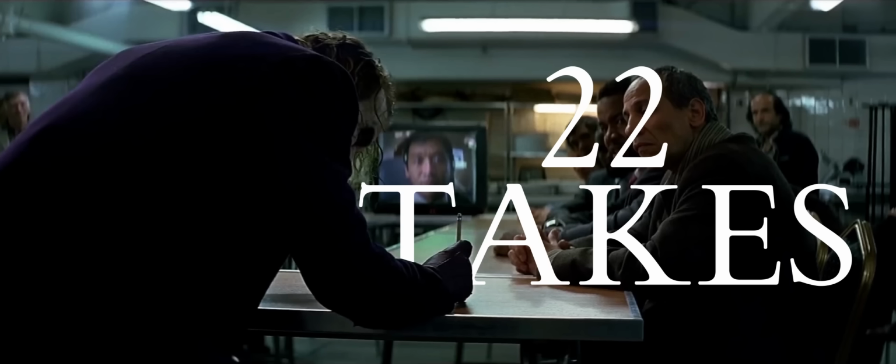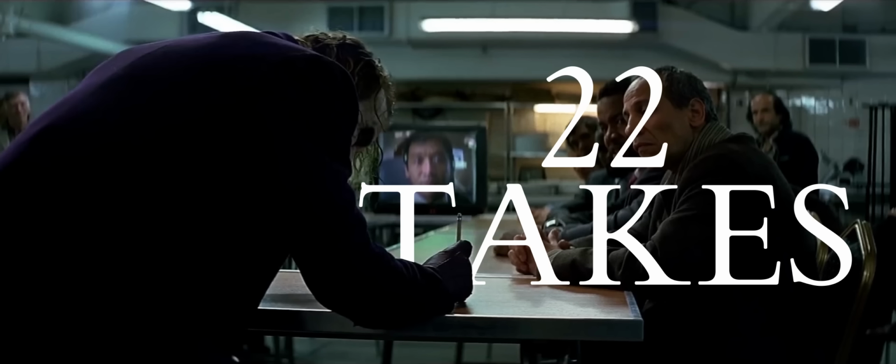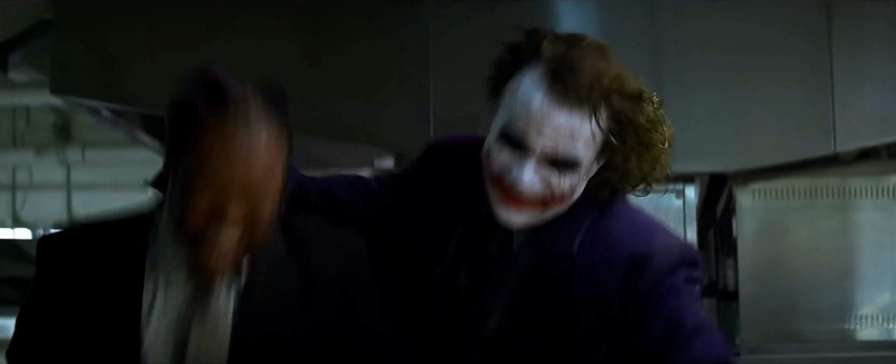So, this scene was shot over the course of 2 days. 22 takes. Some shot with the pencil in place, the others shot without it. In post, a shot with the pencil and a shot without it were digitally composited together to create the final shot. It's part of the reason that when you slow it down, you don't actually see the head hit the table. But there's another reason for that.